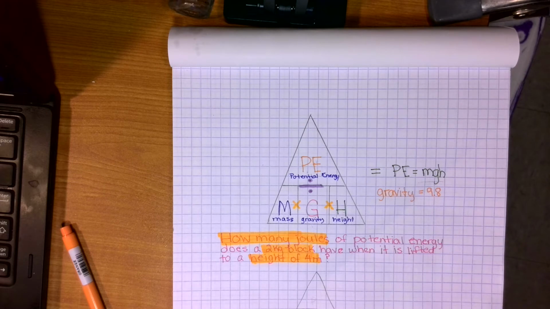So I'm just going to use one quick example of a problem. It says, how many joules of potential energy does a 2 kilogram block have when it's lifted at a height of 4 meters? You don't do this any problem any different than you normally would when you're using the GUESS method.